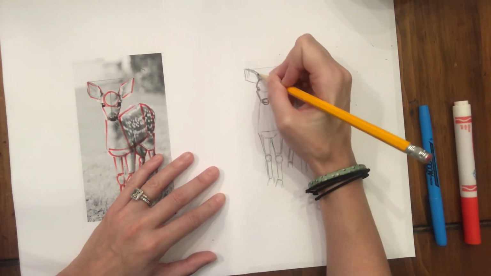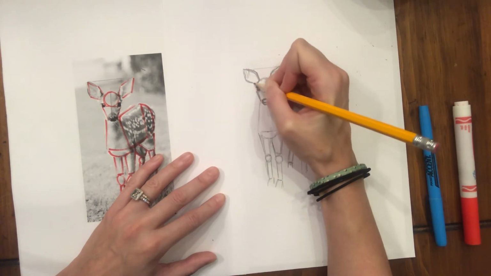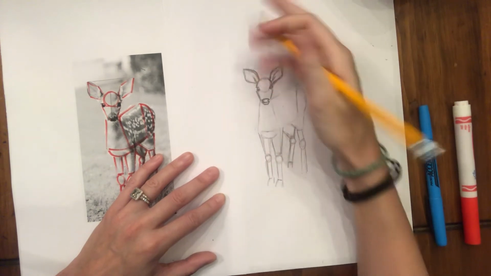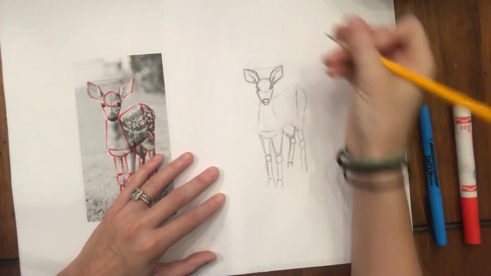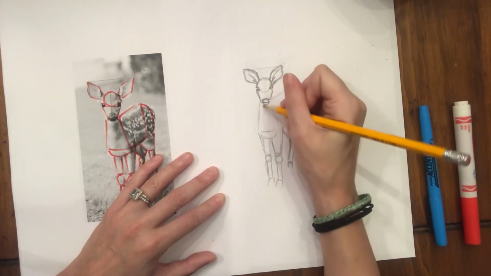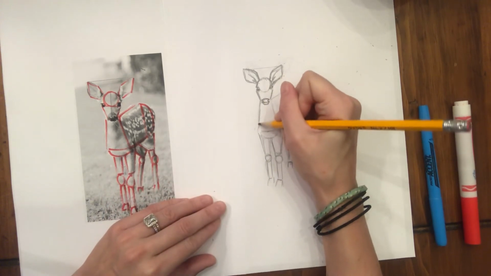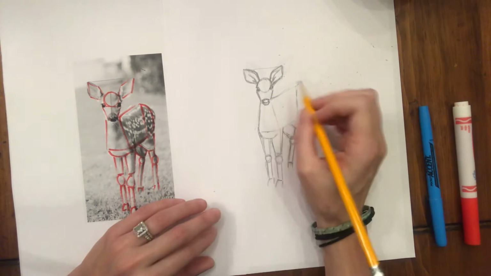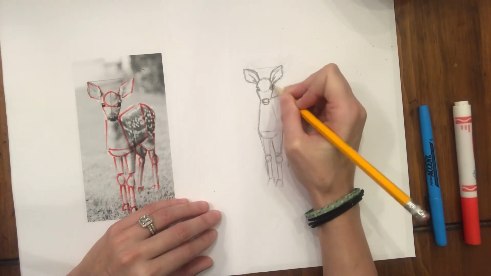So you can see I'm starting to round these edges. Anything you draw from nature is not going to have real sharp edges unless you're drawing a leaf or something and it's going to be on the end of it. But since we're drawing animals, most likely you're not going to have a real straight, sharp edge on the end.